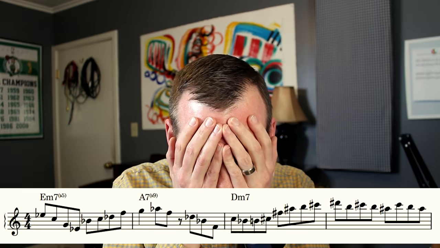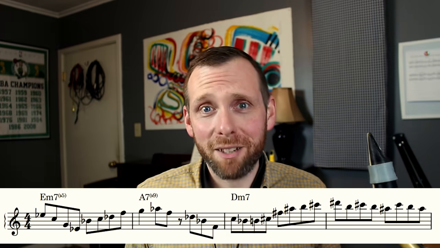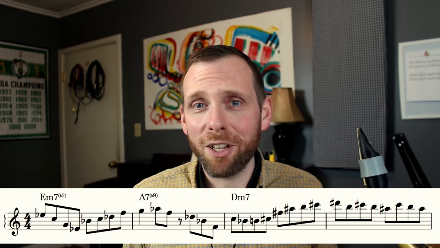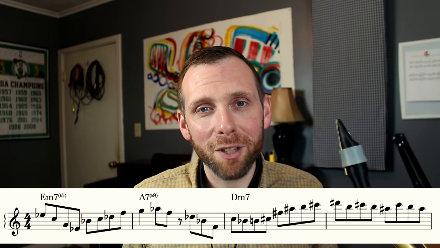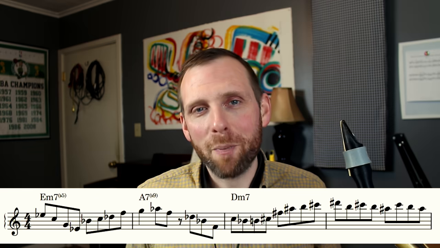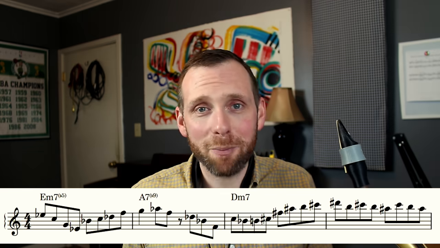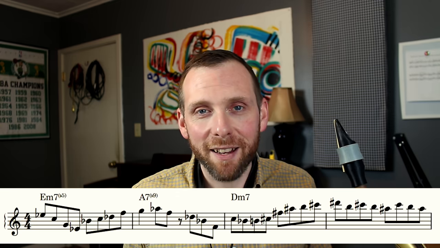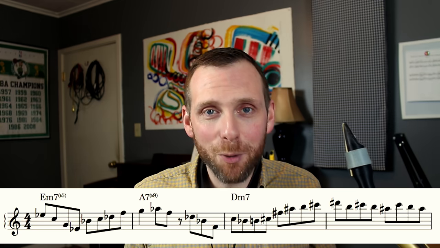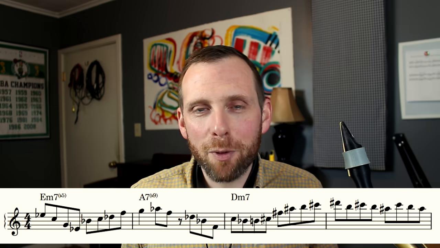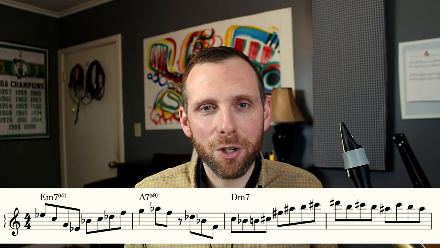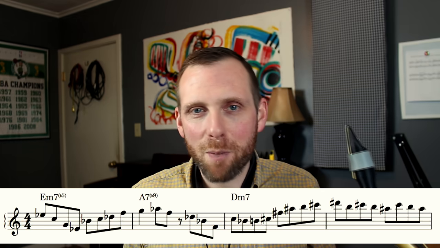What is he doing? All right, so pretty ridiculous line. Let's get into it. It's clear that something is going on here. Now, the coolest part about this is that he completely disregards the changes, like pretty much all the way. He's never playing in the key that he's supposed to be playing in. And this really provides for some really wild and interesting sounds. So let's dive into it. Let's start breaking it down.